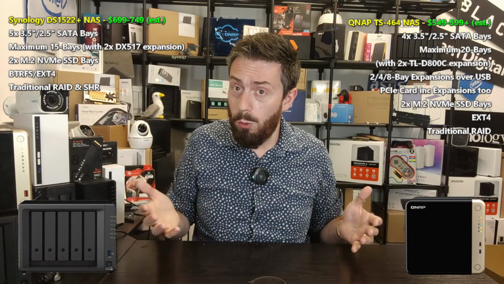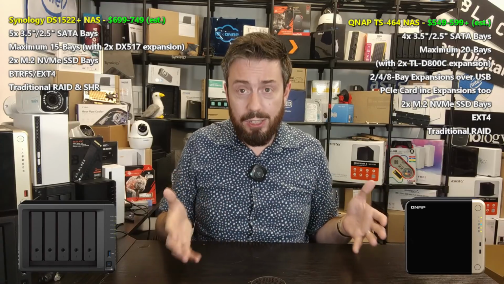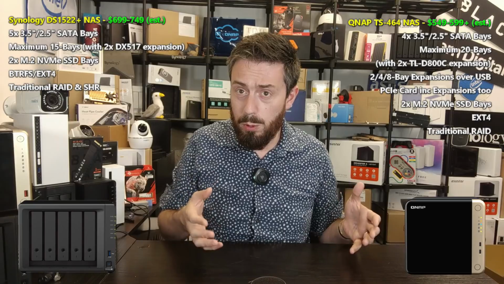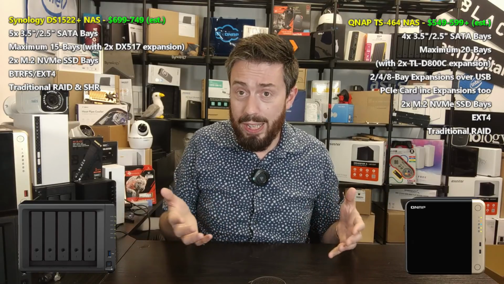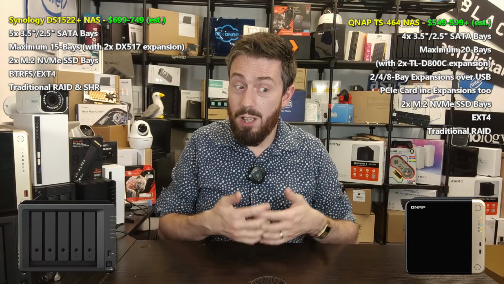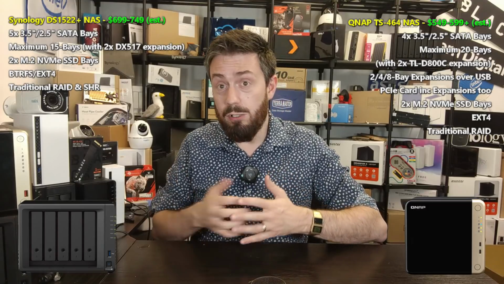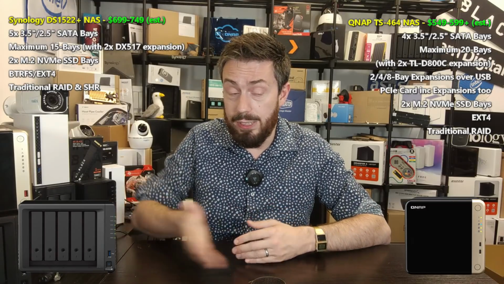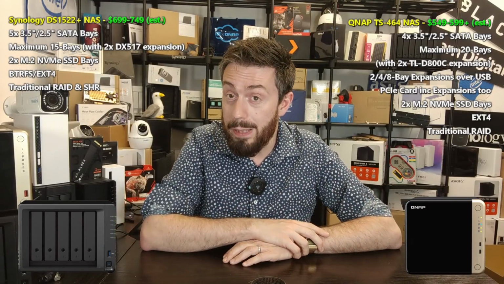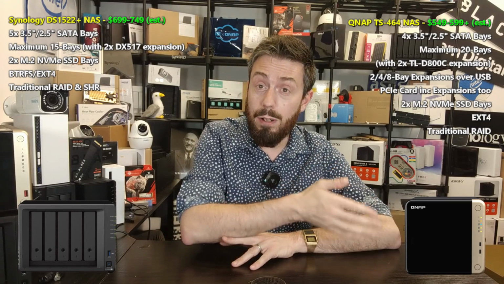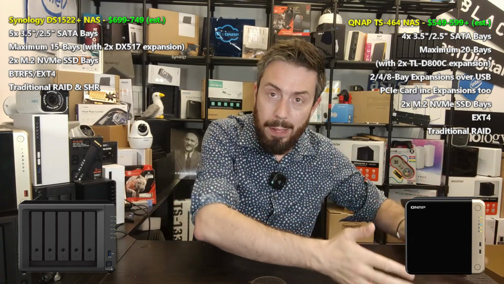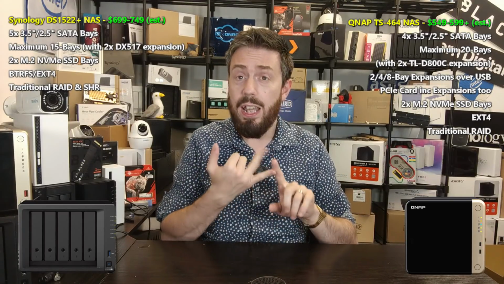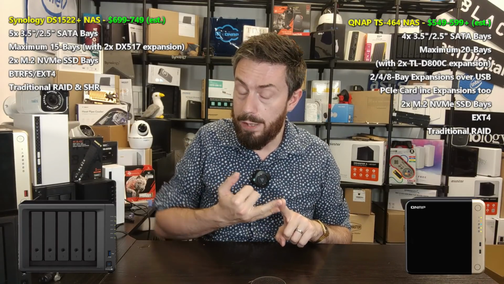Now, why is that important? If you're fully populating these chassis, that's a lot of throughput. An 8-bay or a 5-bay, you put decent drives inside there, you are going to surpass 600 megabytes per second of eSATA, and therefore using the USB expansion via USB 3.2 Gen 2 ports allows greater bandwidth between the expansion and the NAS system. So flexibility and faster expansions to start with.